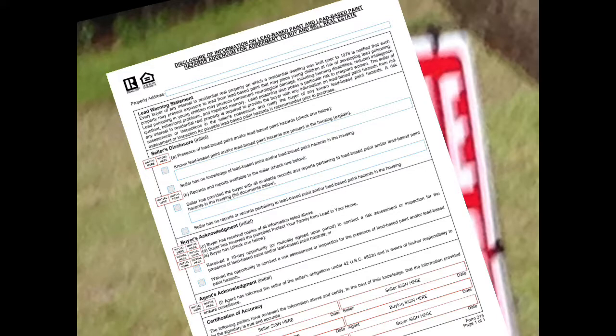The seller of a real residential property is required to provide the buyer with any information on lead-based paint hazards from a risk assessment or inspections in the seller's possession. Notify the buyer of any known lead-based paint hazards. So you see what you're filling out. Obviously, you're the seller, so you're going to fill out that information right there below.